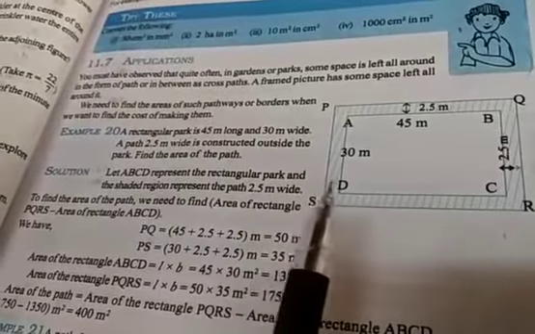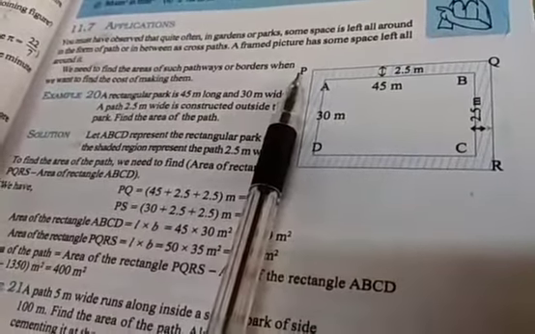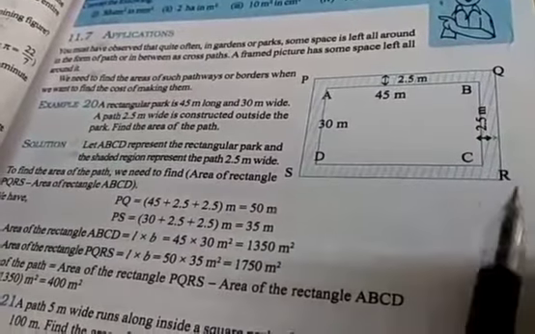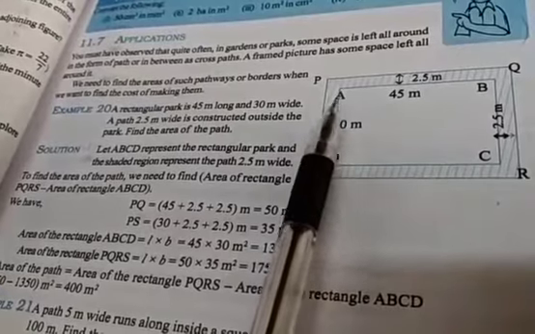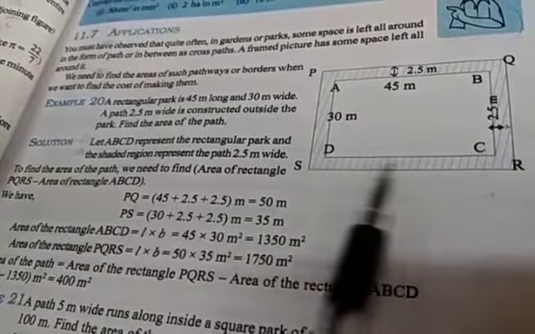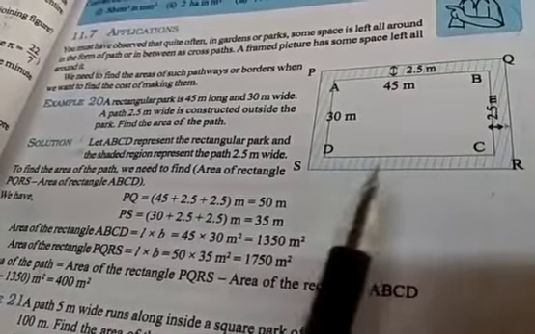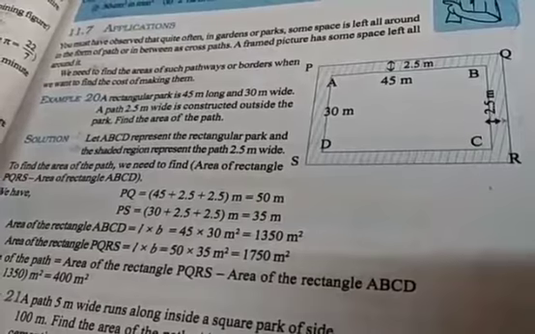First we will find the area of the full which is covered with the path and the garden. So PQRS we will find, then we will subtract the garden ABCD. We will get the actual area of this path, how much is being constructed. Clear? For that, now we will take the formulas here.